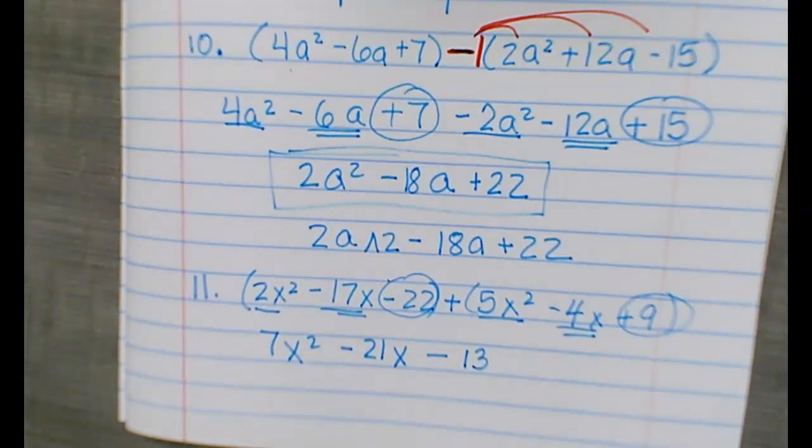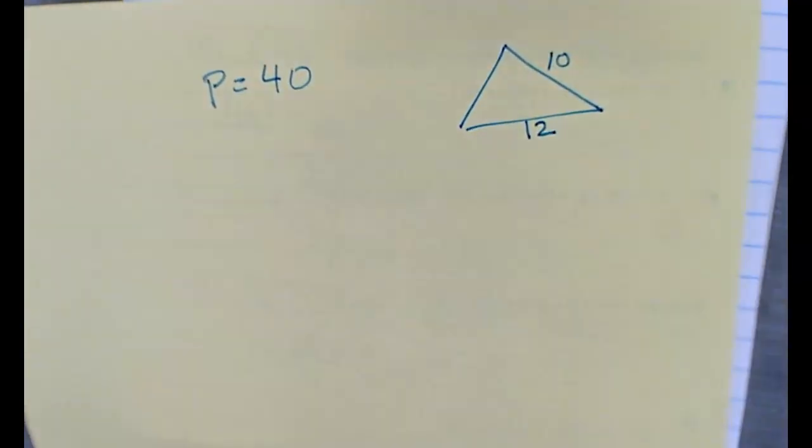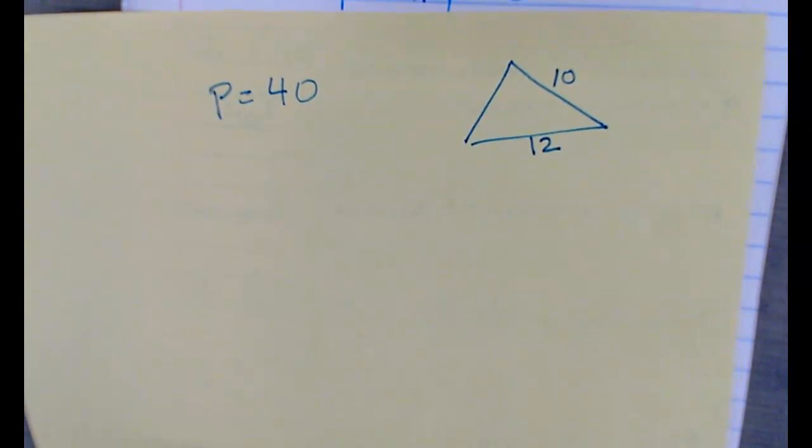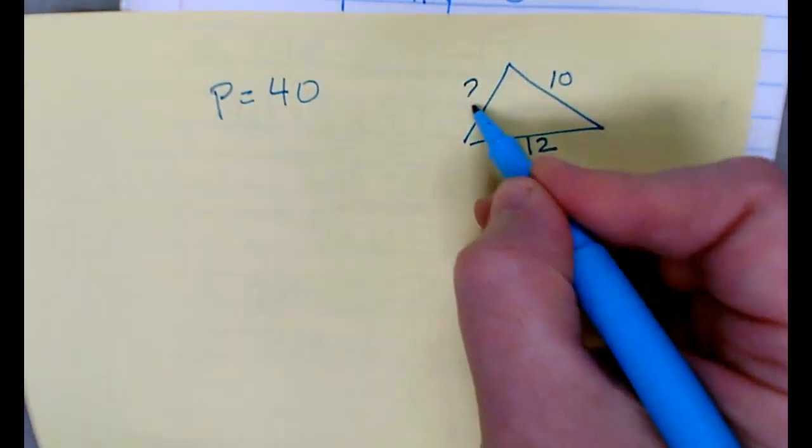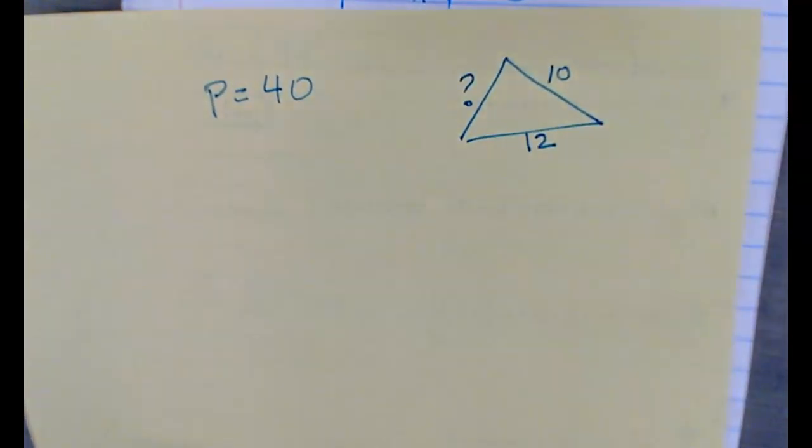Now, before I do the next example, are you still writing on this one? I have a question for you. If you don't have to write this one down, just look at this one. If I told you that the perimeter of this triangle was 40, and I told you this side was 10 and this side was 12, what would you do to find the missing side?